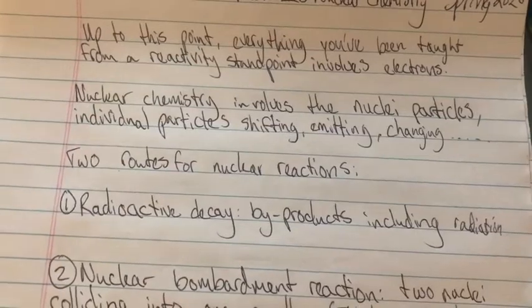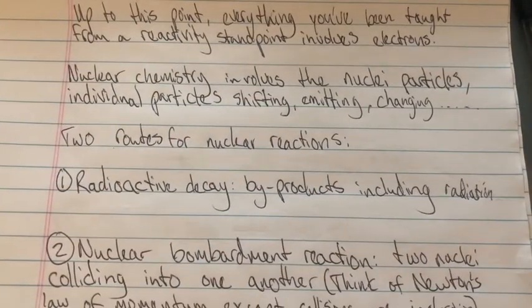Let's think of two routes for nuclear reactions. The first being radioactive decay, so in other words, things breaking down over time. Byproducts include radiation itself, so gamma rays or what have you. And then the other is nuclear bombardment reaction, so you can think of two nuclei colliding into one another in an inelastic form.